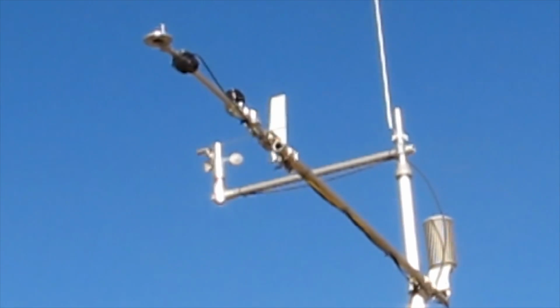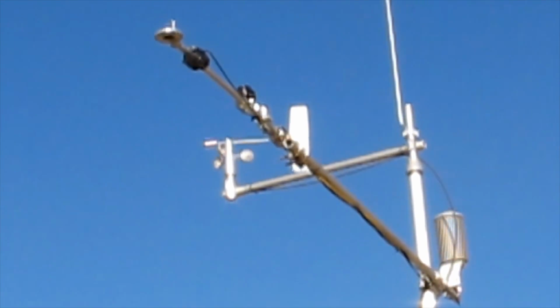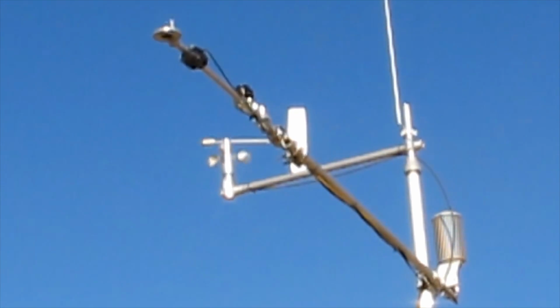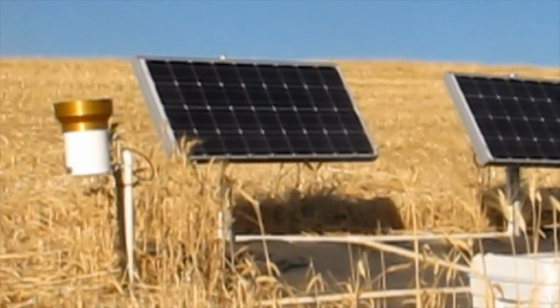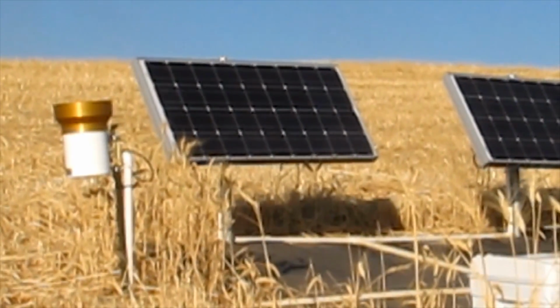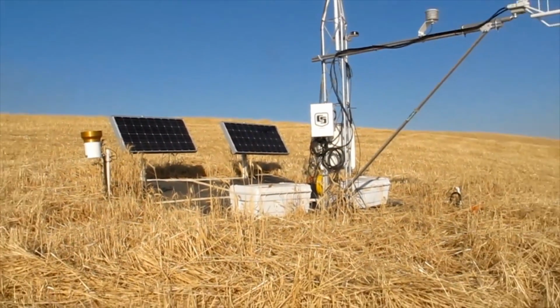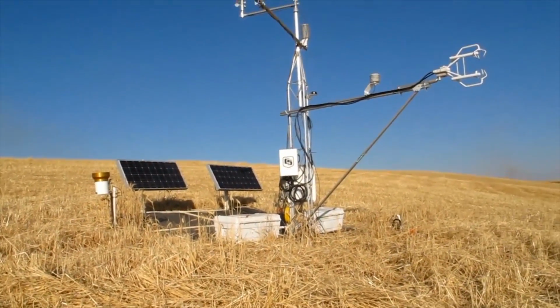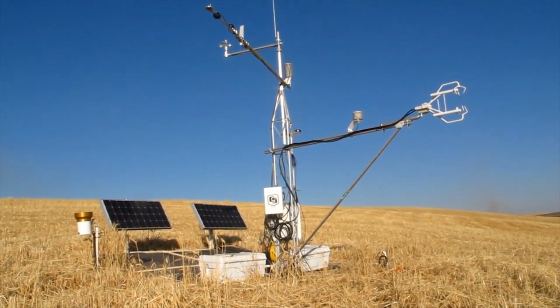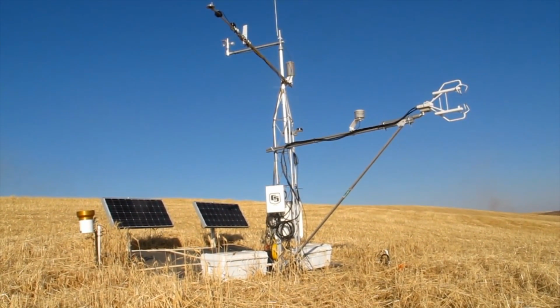A cup and vane anemometer measures two-dimensional wind direction and wind speed. A tipping bucket rain gauge measures precipitation, and buried in the ground at various depths are probes that measure soil temperature and moisture. The whole system is powered by a battery bank charged by solar panels.